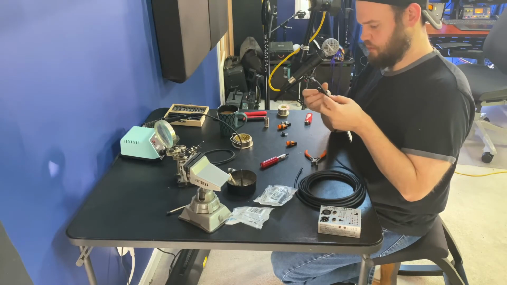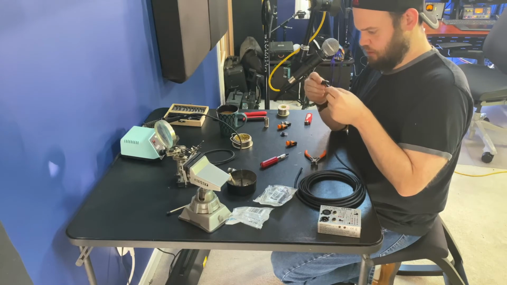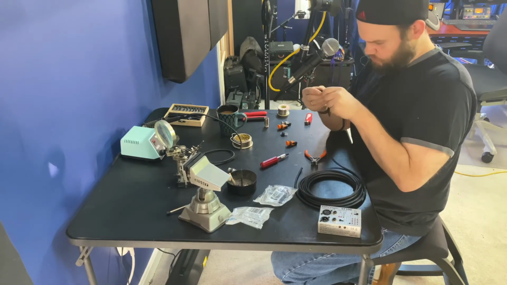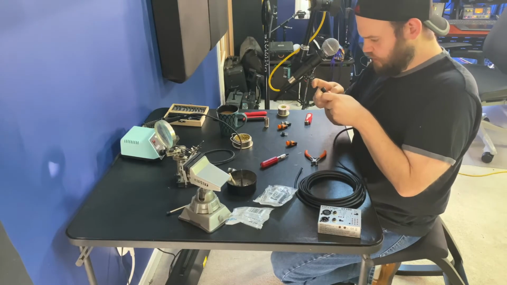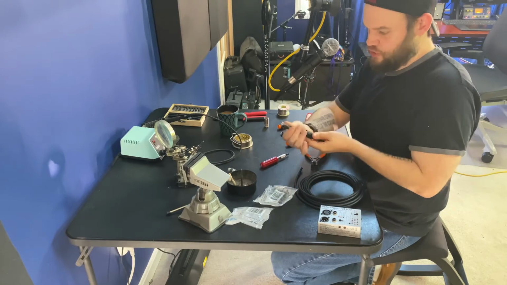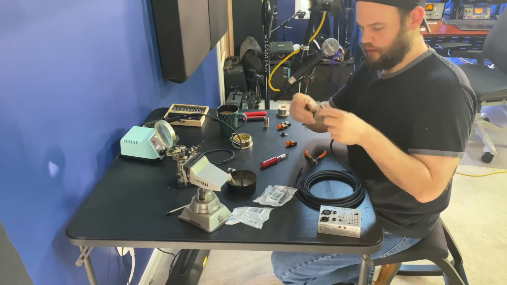Cool. Slamming the cable through the thing. Does it fit this way? I feel like it should, because it would clamp that way, right? Nah, it still goes the other way.